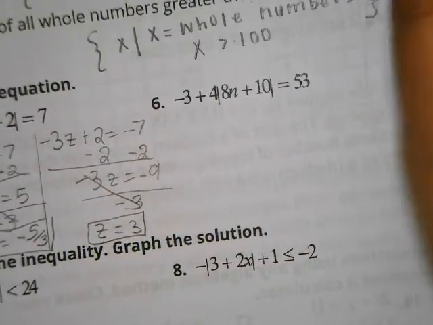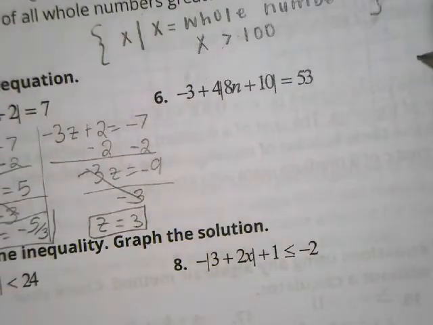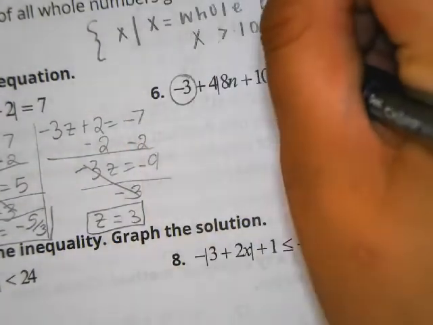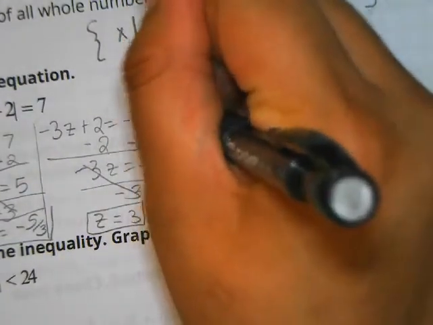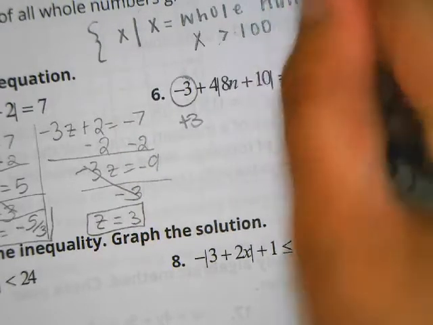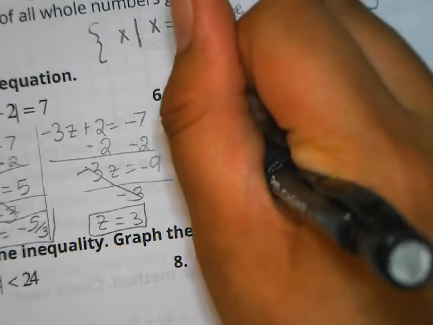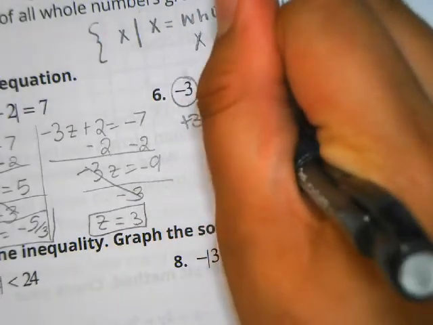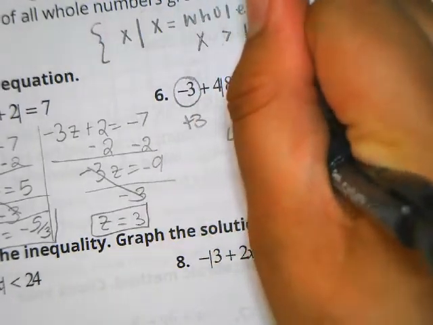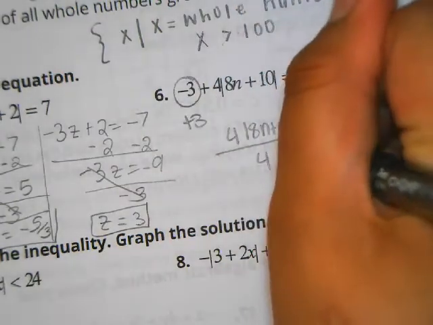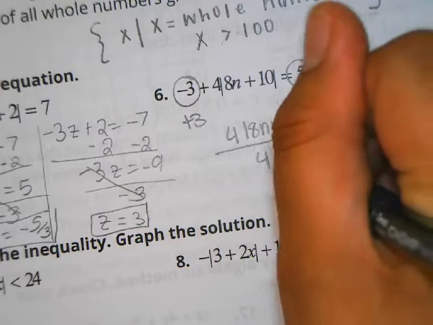So we start with lambdas, which is going to be that we have to add -3 on both sides. It's going to be 4, plus 10. Then we're going to have to divide by 4 on both sides, which is going to give us 14.